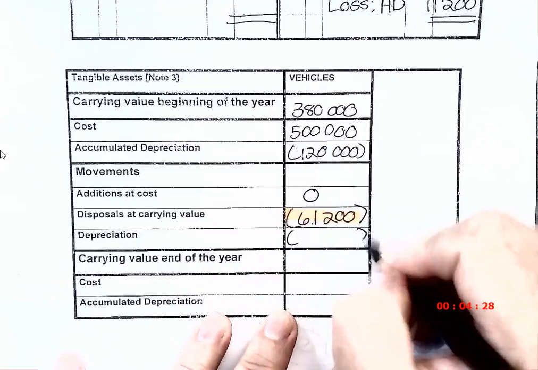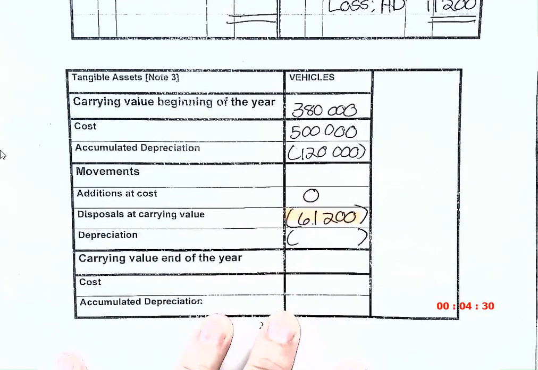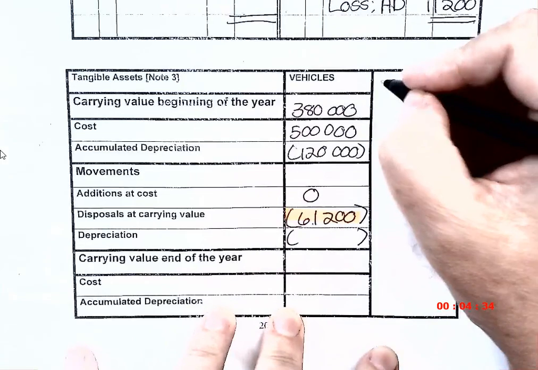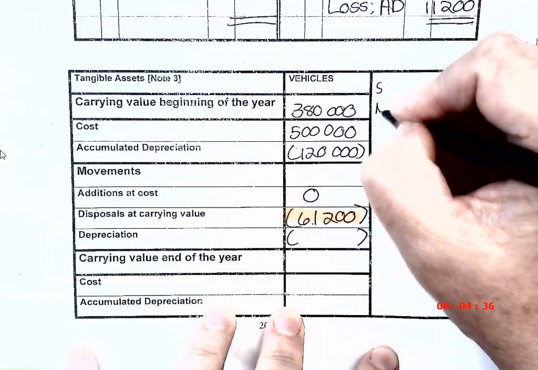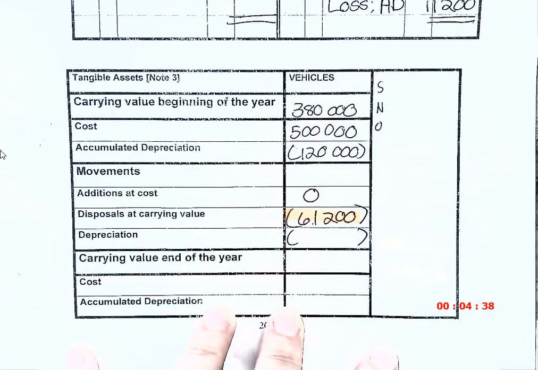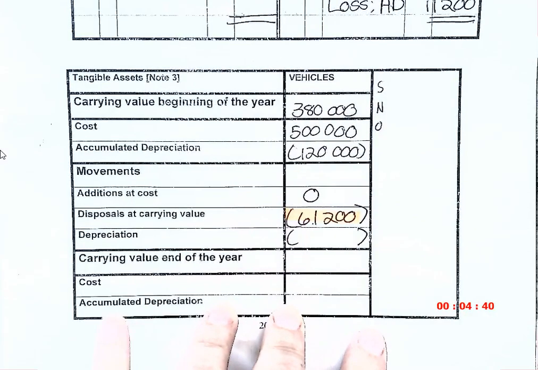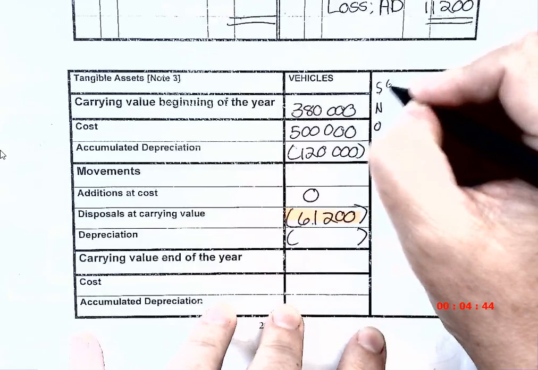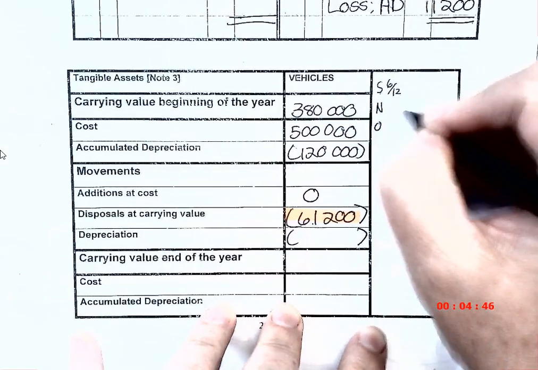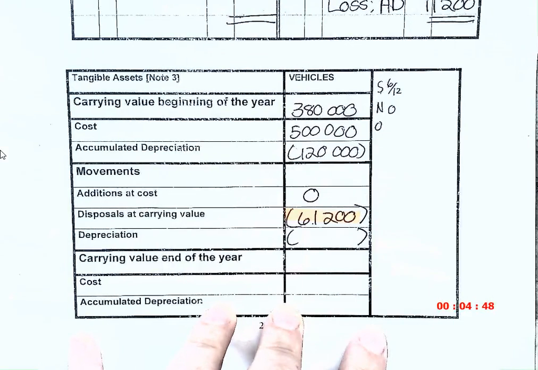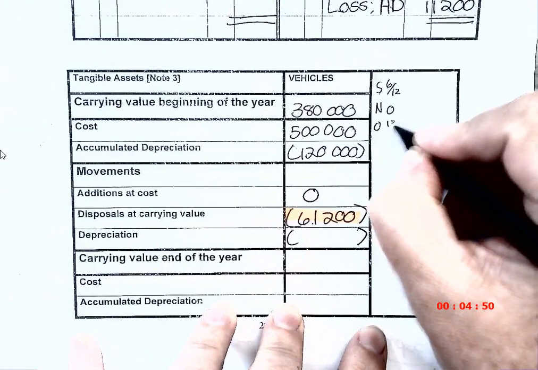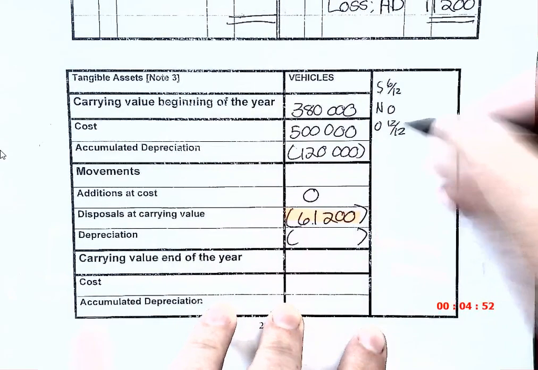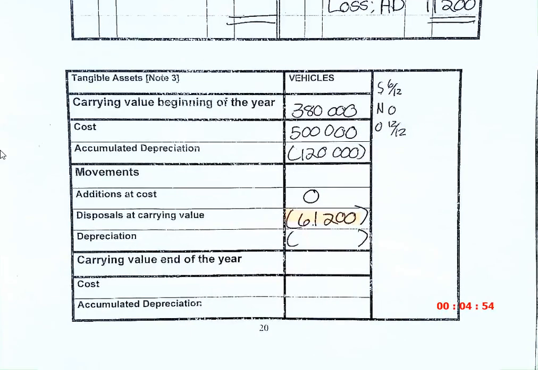Depreciation. What's wrong? Depreciation, I want the sold, the new, and the old. So I just quickly want to see how many months I have for everything. Remember, the sold one was only 6 months. I don't have a new one, and the old one is 12 months, which tells me I cannot do one calculation because there are 2 time zones.